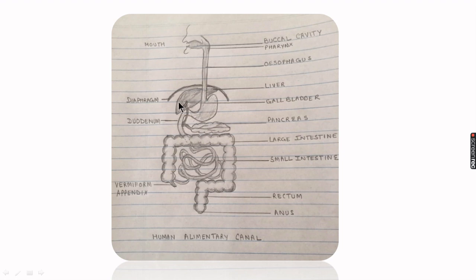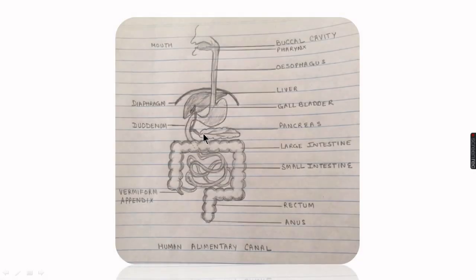So this is the abdomen region where our liver, stomach, pancreas, intestines, kidneys, etc. are present. And in the thorax region, our heart, lungs, ribs, etc. are present. So I made this diaphragm to specify that above it is the thorax and below it is our abdomen. So now our diagram is complete and the human digestive system is also completed with it.